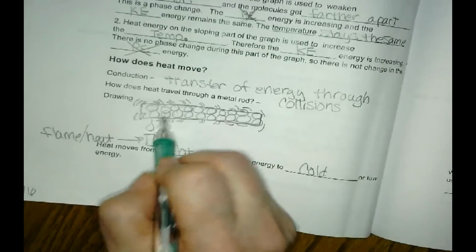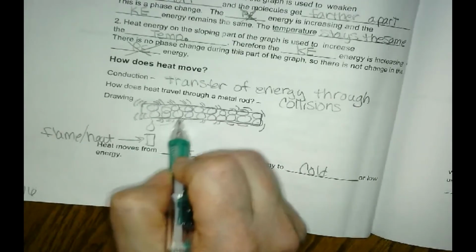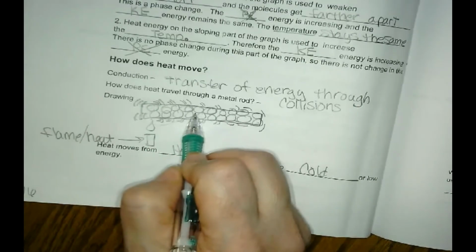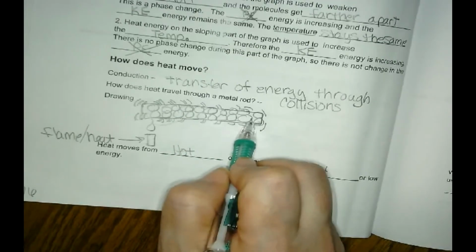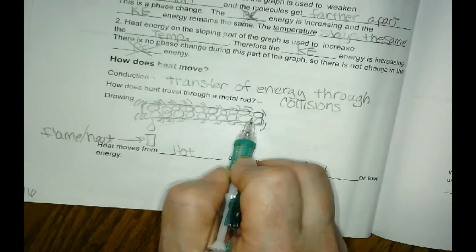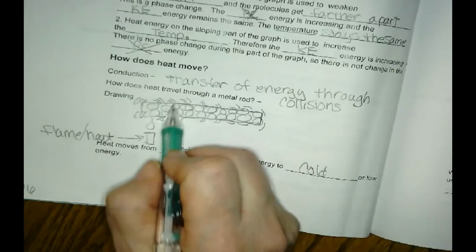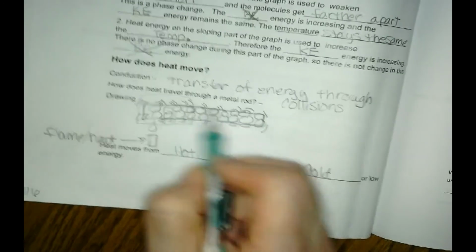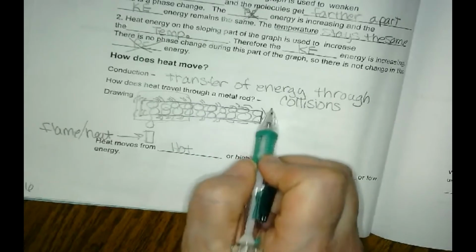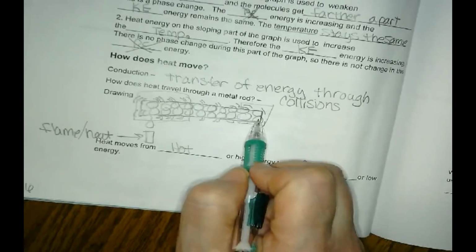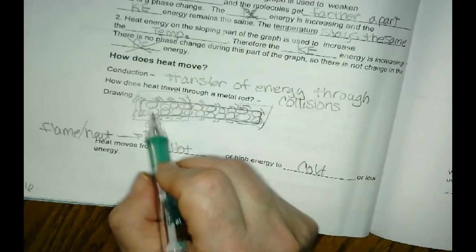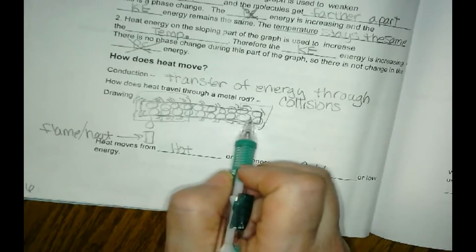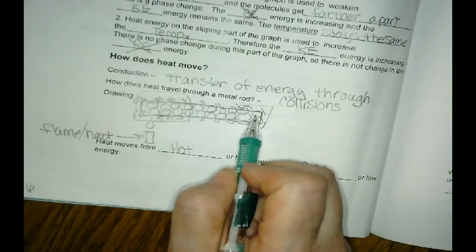So when we start up at the beginning, when this portion gets really hot, it starts bumping into these. These guys start moving and they in turn bump into these. Right now, I haven't had the heat on very long, so only this portion is moving very fast, and it's slower towards the end to where it's still cold and it's vibrating in place. If I left this heat on for a long time, these would all be moving at the same temperature and they'd all be moving very fast.